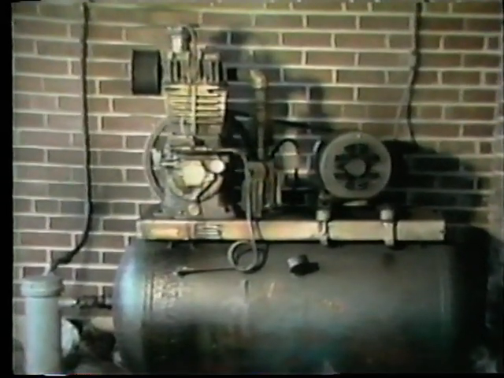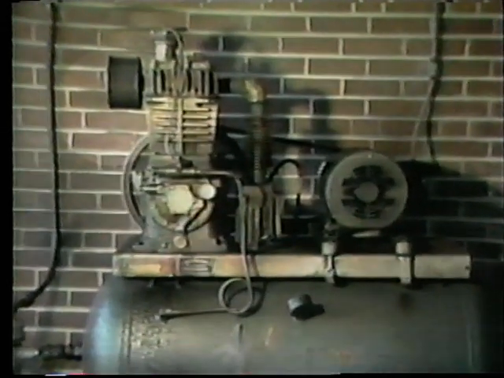Hi, I'm Dave Brown for Teletrain, and in the next few minutes, we'll be looking at aftercoolers, dryers, receivers, and air distribution systems. Filters, like the one you see here, are a compressor's first line of defense against contamination and the costly damage it can cause.